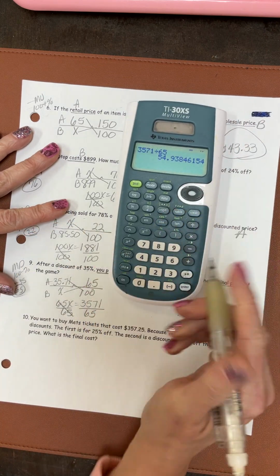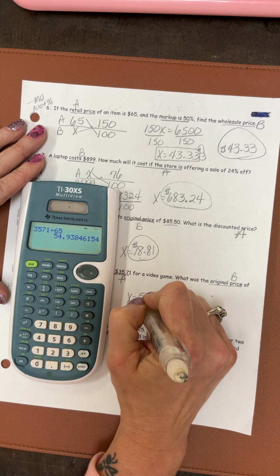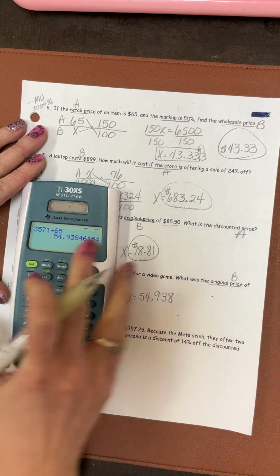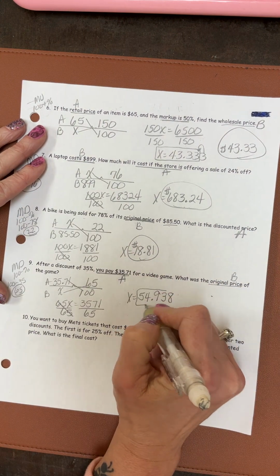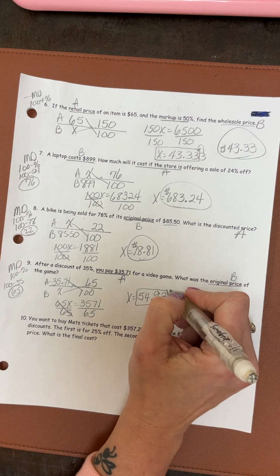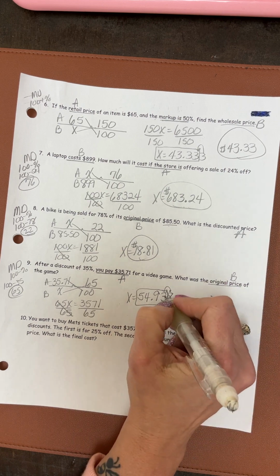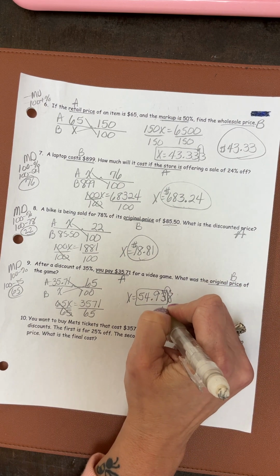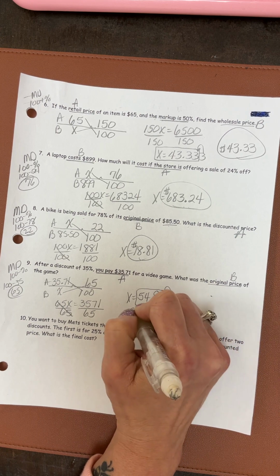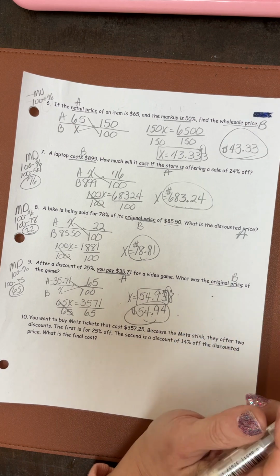All right, so X is going to equal 54.938. I'm going to stop it right there because I just need to make this look like money, but I got to round it correctly. This 8 is a strong number, so it's going to make that 3 a 4. So 54.94 was the original price.